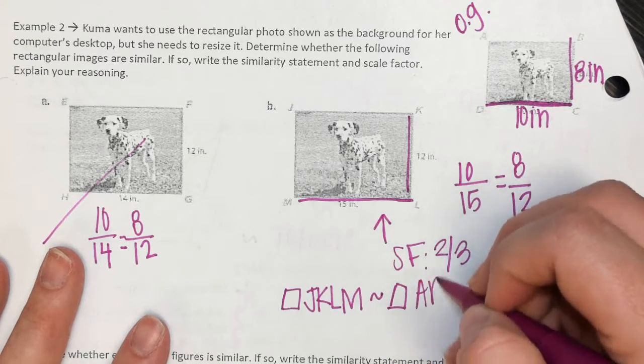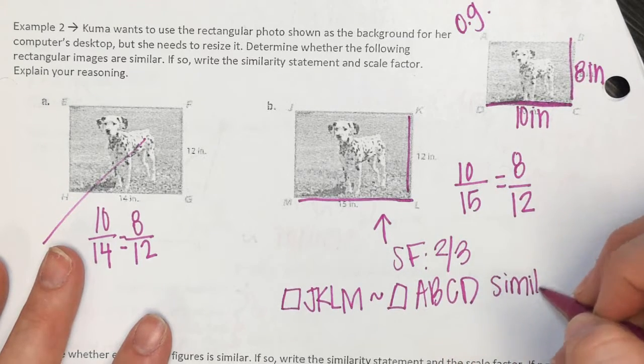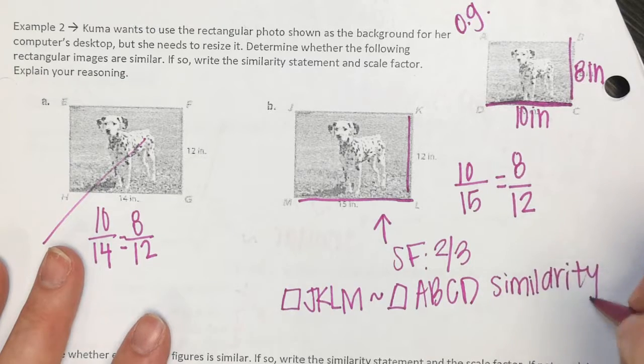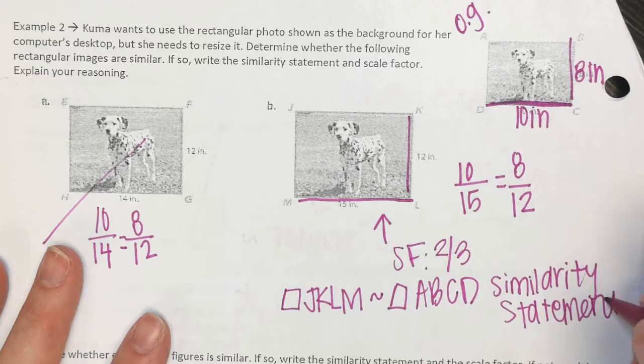A, B, C. Yep. Okay, so this is our similarity statement. So whenever it says write a similarity statement, that's what it's talking about. Similarity statement and then your scale factor. I'm right there with you.